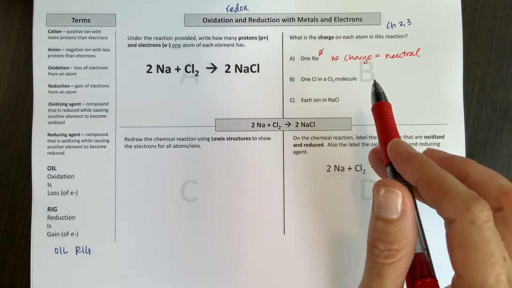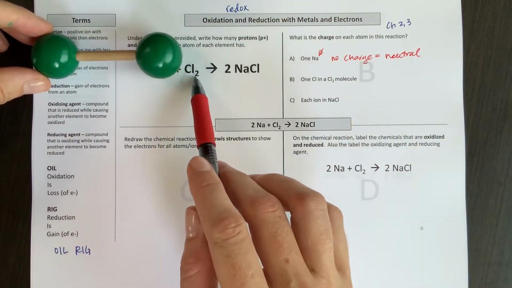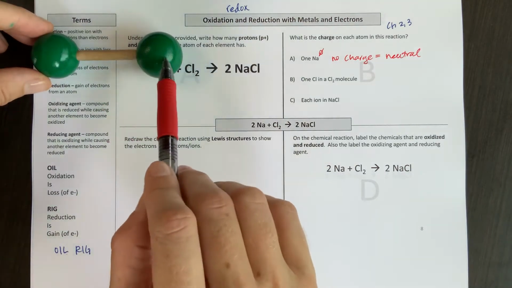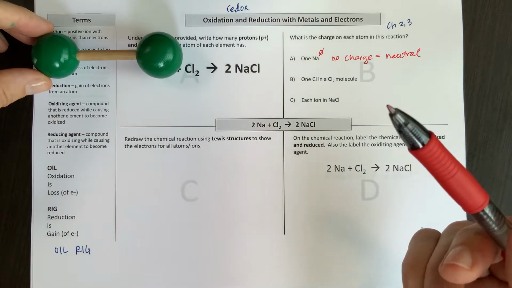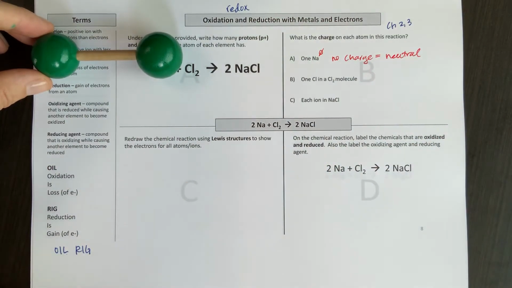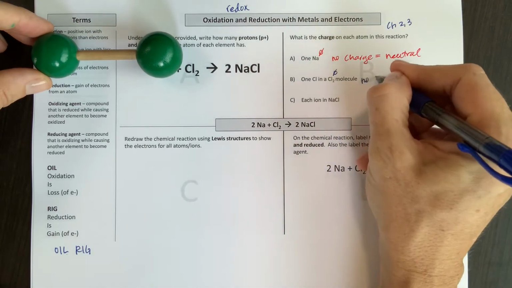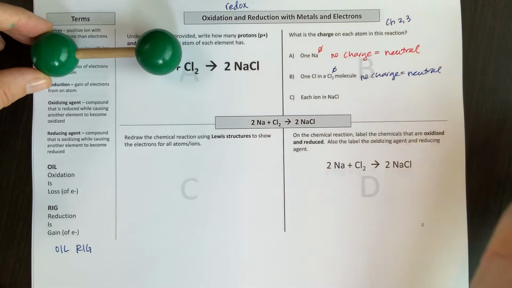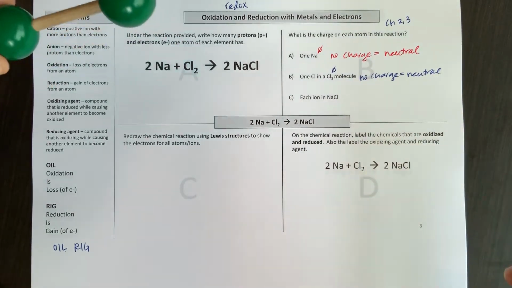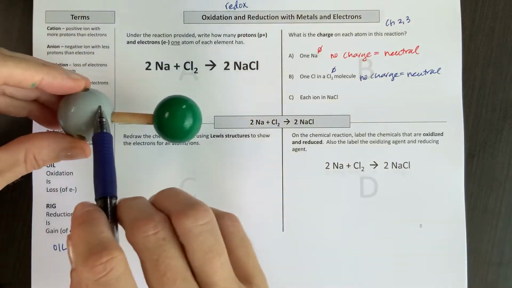All right. Now, similarly, if I look at a chlorine molecule, which is the Cl2 here, these chlorines haven't gained or lost electrons. They're just sharing what they have to make their lives better or more stable. So on these chlorines, I could also write or draw a little 0, and I would say that each chlorine has no charge because it hasn't gained or lost electrons. It's neutral.